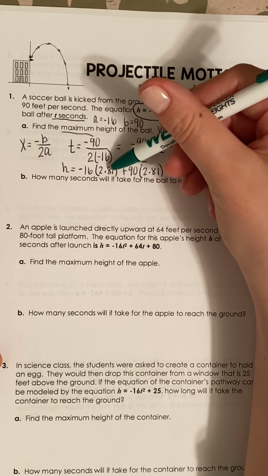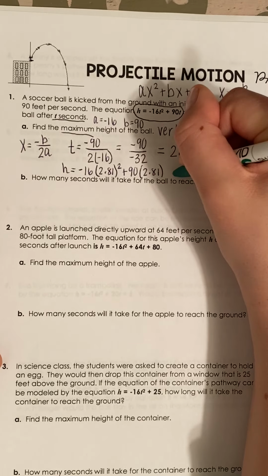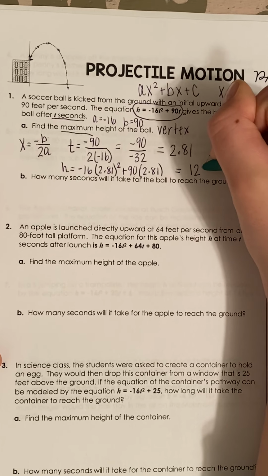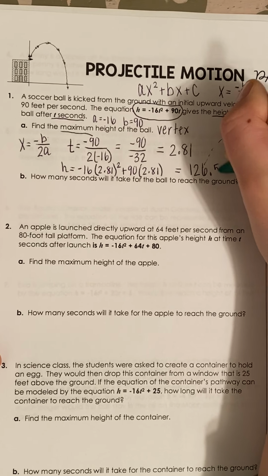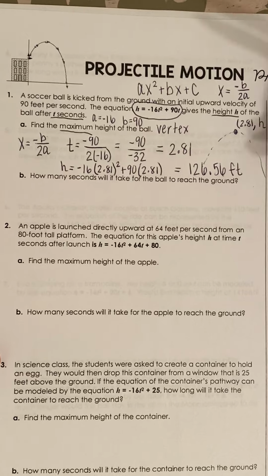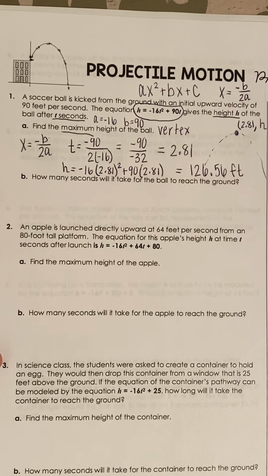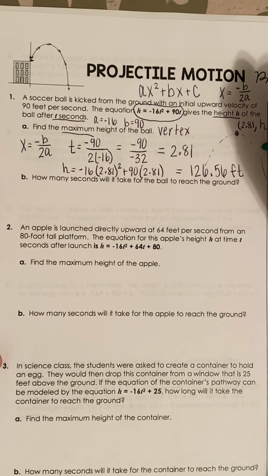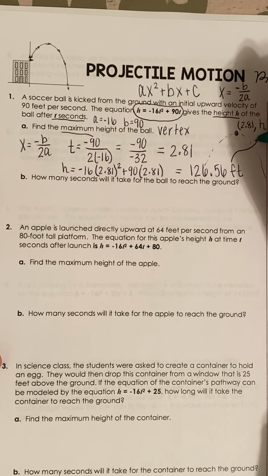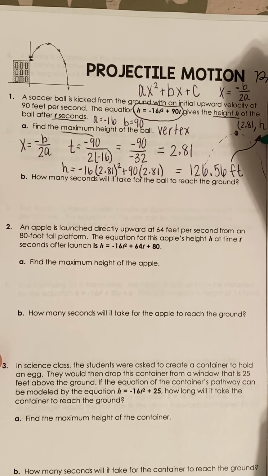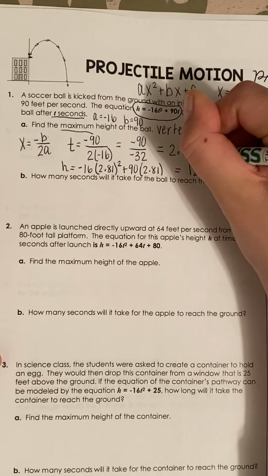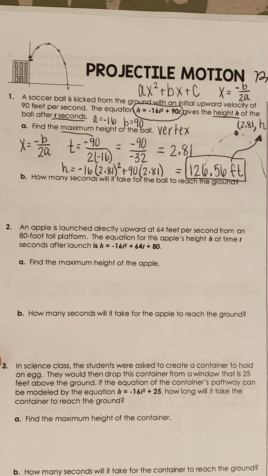When you end up squaring this and multiplying everything, you do get an answer of the height being equal to 126 and 56/100ths feet. The main question says find the maximum height. While the vertex itself would be at the point 2 and 81/100ths and 126 and 56/100ths feet, they only want the answer about the feet. So, the height. That's your answer here in feet.